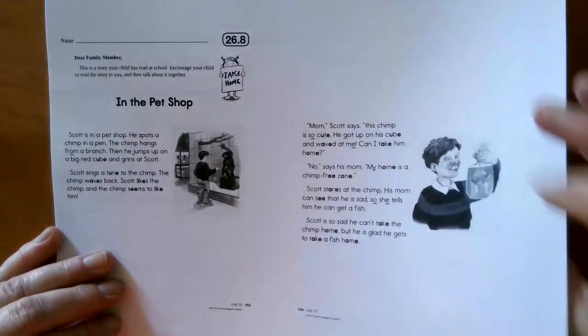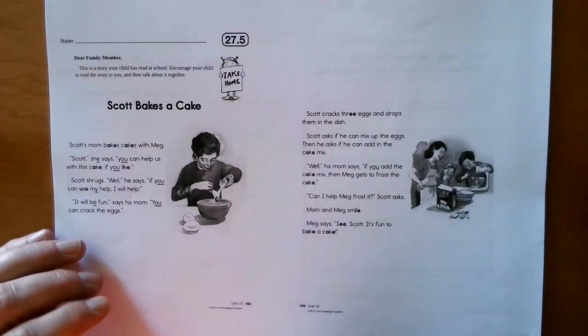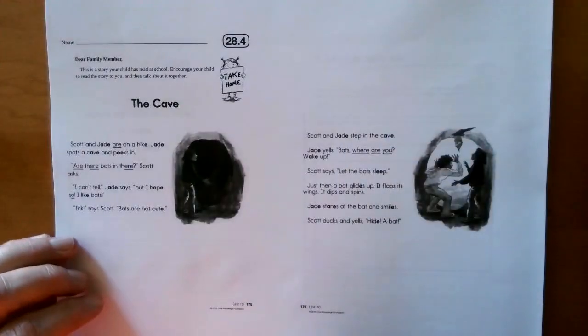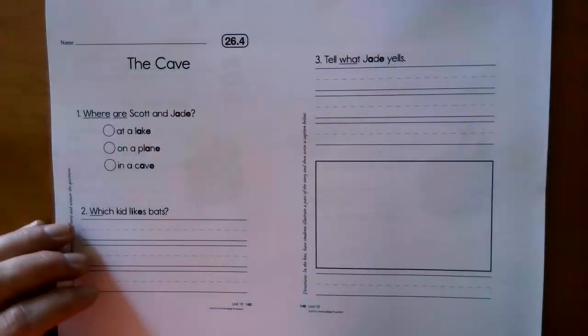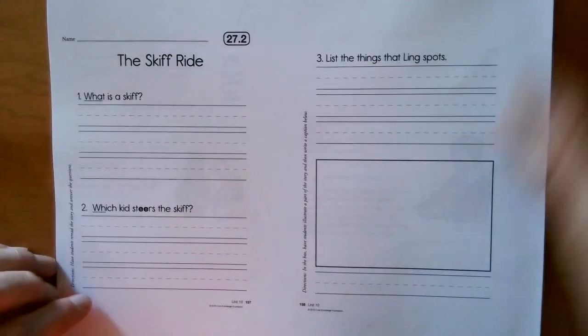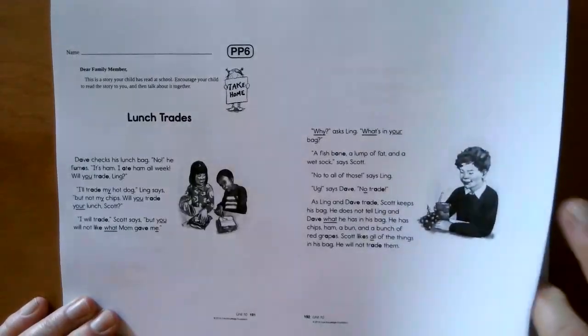In the Pet Shop. Scott Bakes a Cake. The Cave. The Skiff Ride. Lunch Trades.